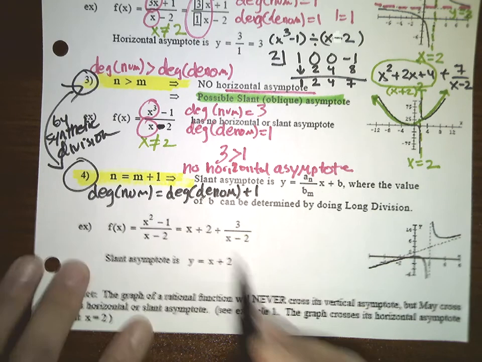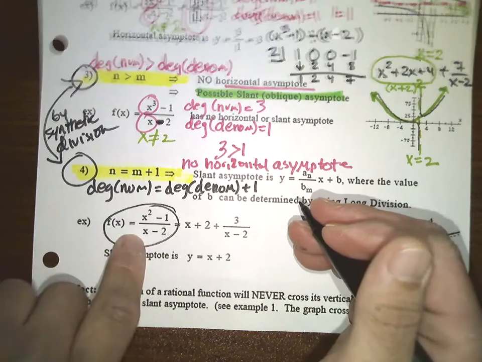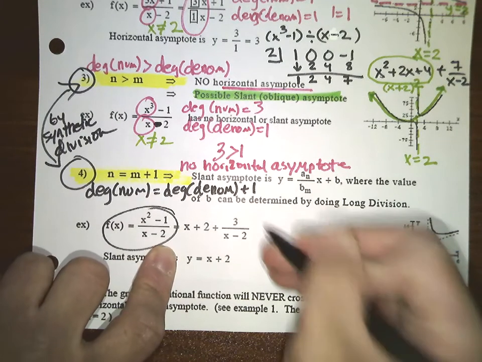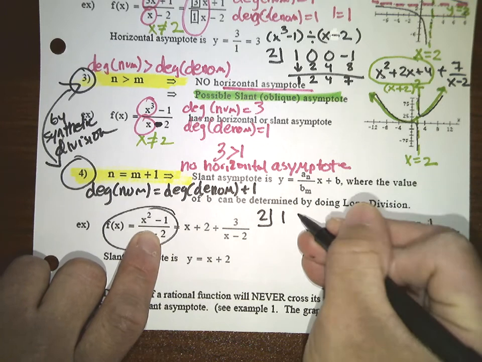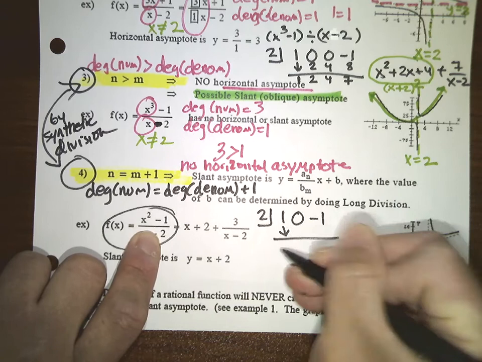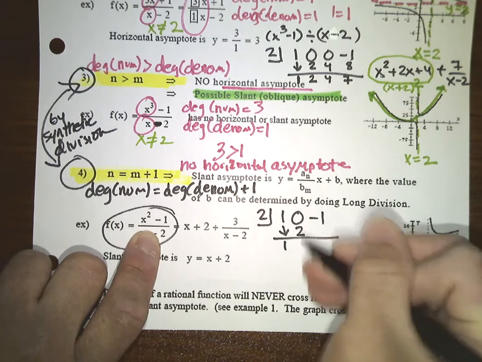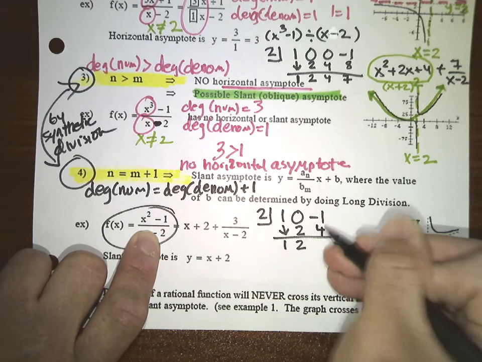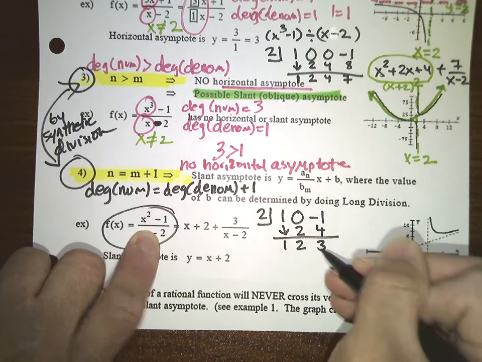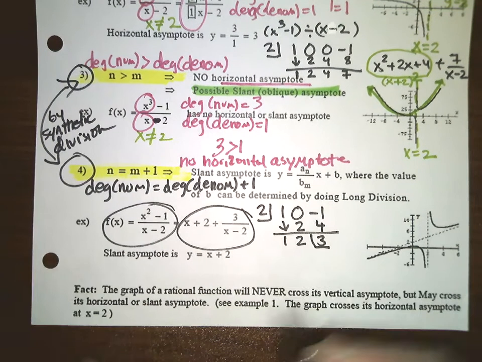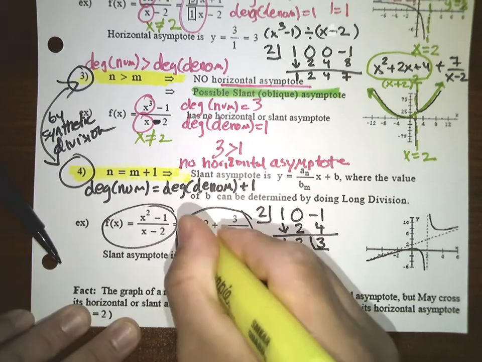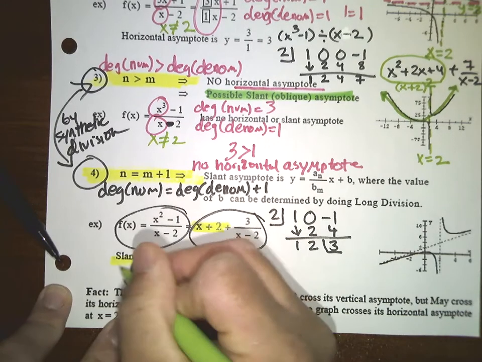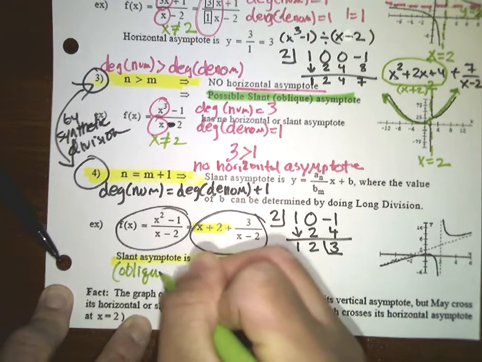So if I do that for this particular function here, x squared minus 1 over x minus 2, I have the 2, and then the coefficients of x squared minus 1, so 1x squared plus 0x minus 1. I'll bring down the 1, 1 times 2 is 2, 0 plus 2 is 2, 2 times 2 is 4, and negative 1 plus 4 is 3. So then I get what I have here, x plus 2 plus 3 over x minus 2. And as I said before, the quotient is the slant or the oblique asymptote.